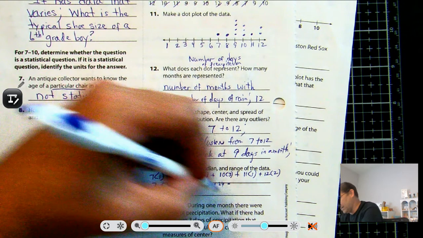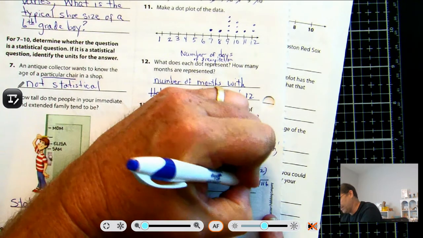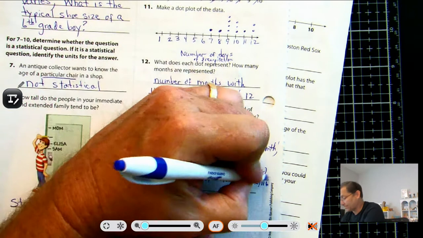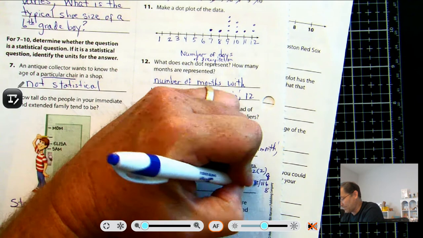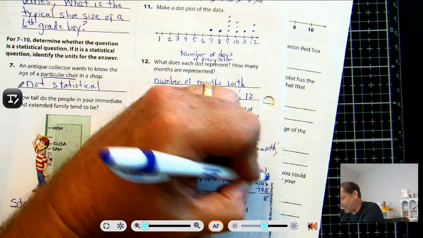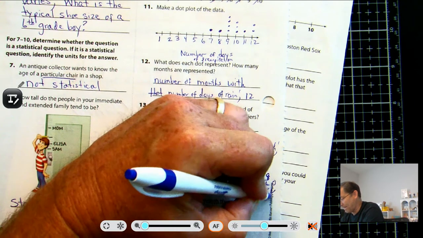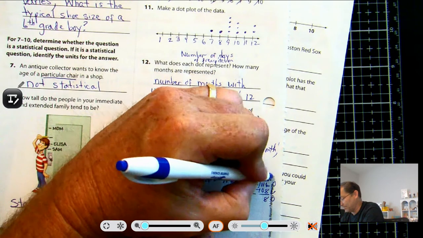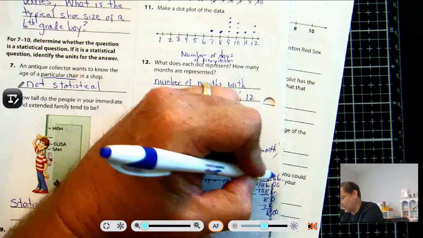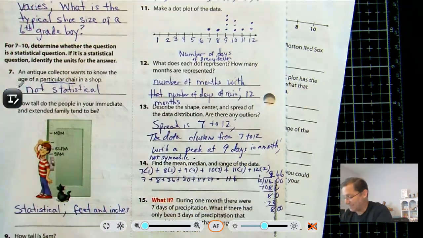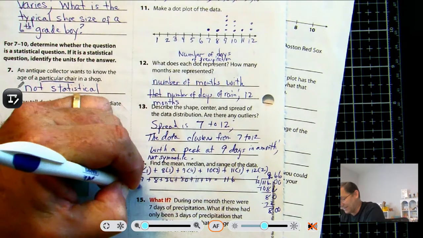Plus 24 is 116. So 116 divided by 12 is 9.66, so the mean is about 9.7.